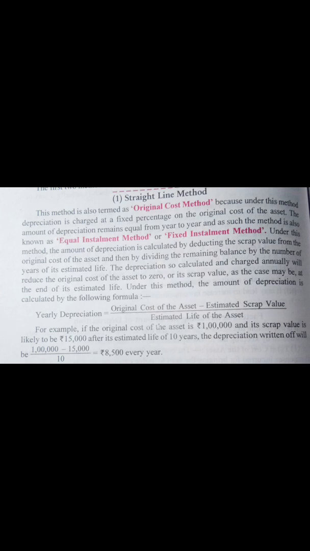Here the example is given over here where the original cost of the asset is 1 lakh and its scrap value is 15,000 and the estimated life is 10 years. Then we can easily calculate the depreciation by straight line method, like we have to subtract 15,000 from 1 lakh and the result would be divided by 10. We get 8,500 rupees every year. This would be the depreciation applied over the asset year by year.